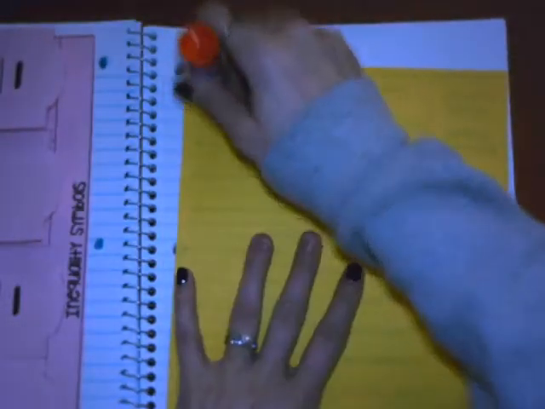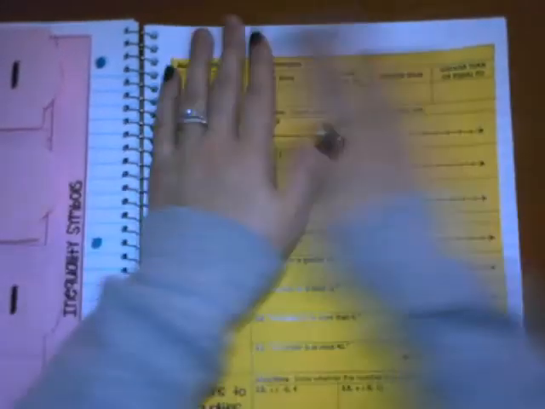Trim along the outside. You can trim the top off where it says name, topic, date, and class. Trim the other side and the bottom, and we will glue the back of that. Glue that down to the page right next to the pink page.